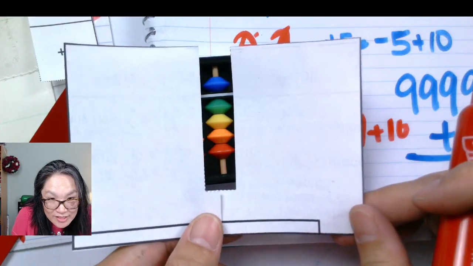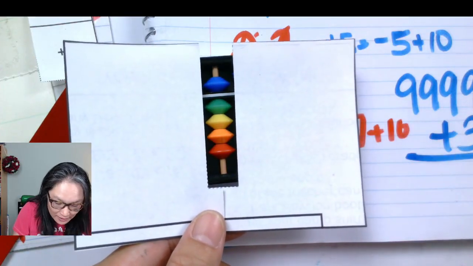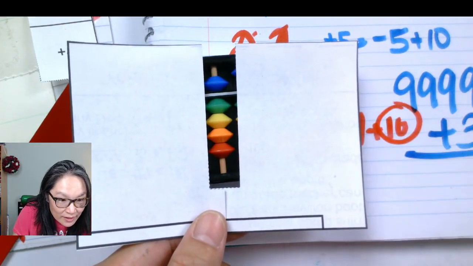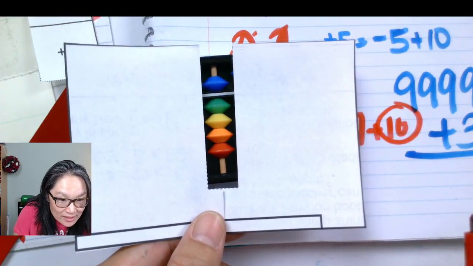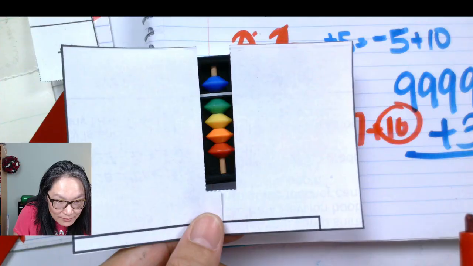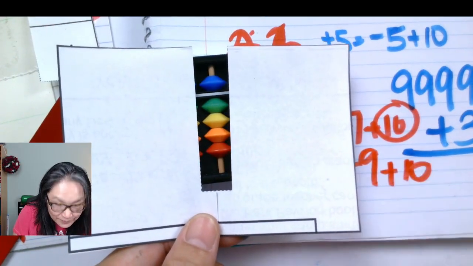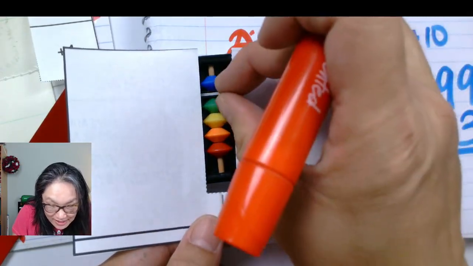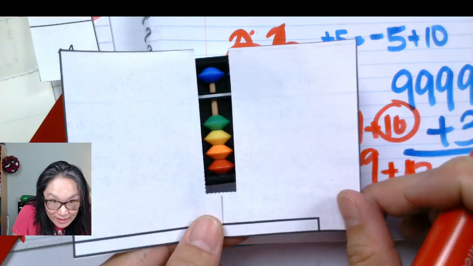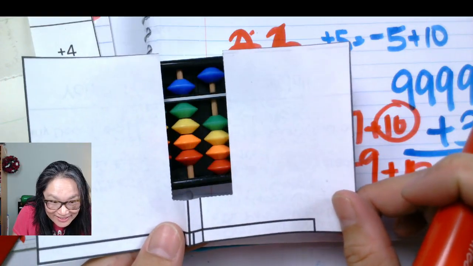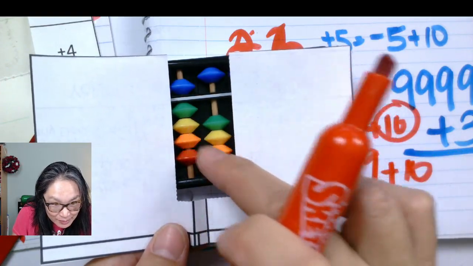I'm going to change it to this. How do I add the 1? Because now what we're doing is we're modifying it. Yes, thank you. Plus the 9 minus the 9 plus the 10. So we're going to minus the 9 and then plus the 10.